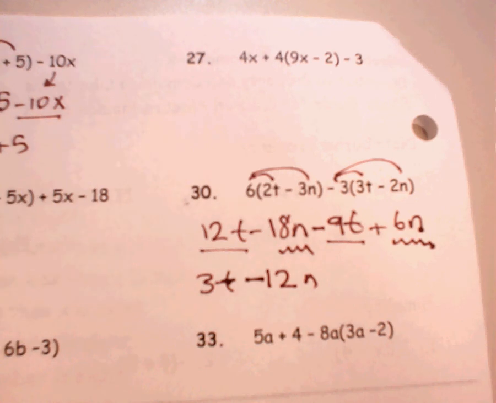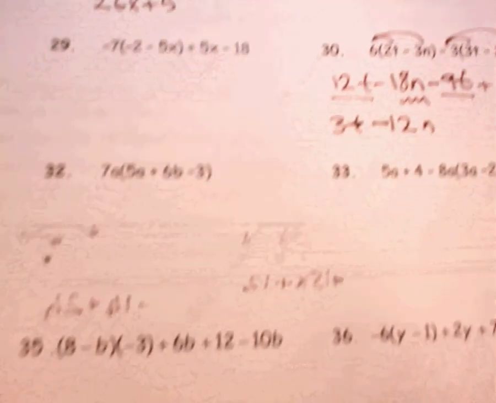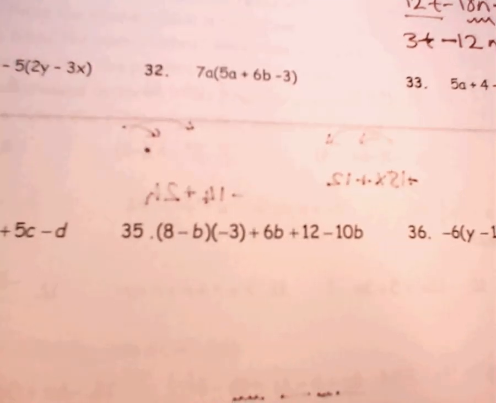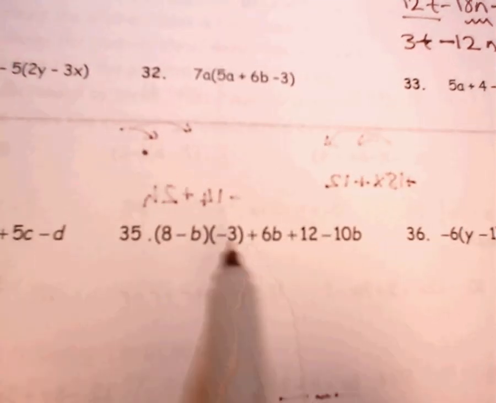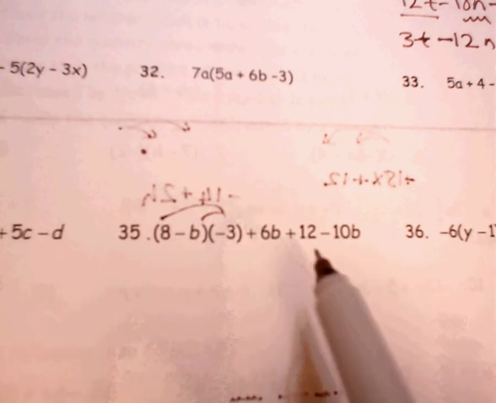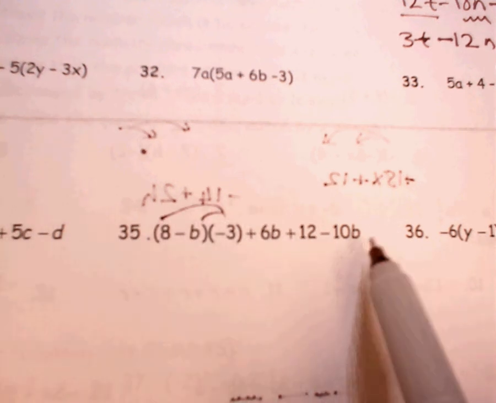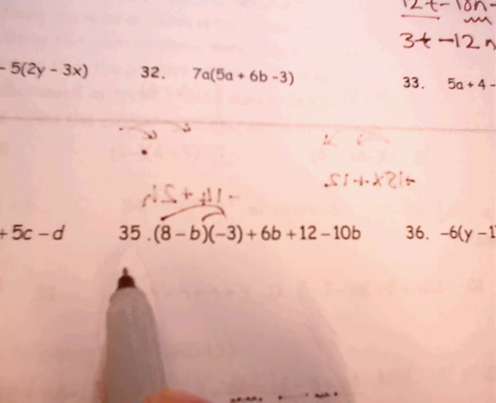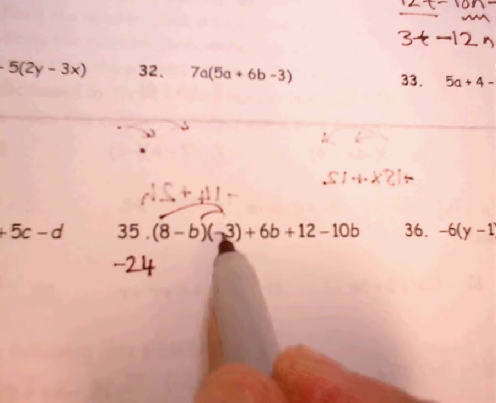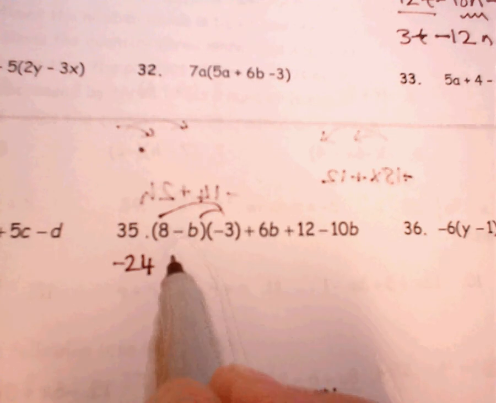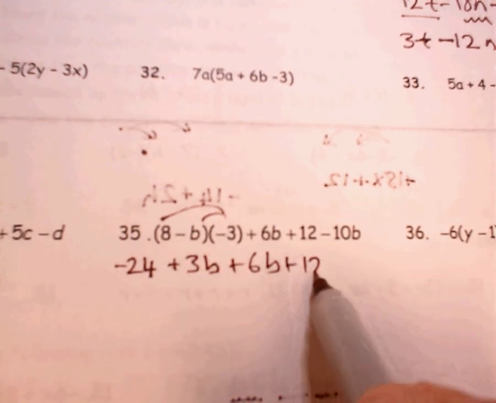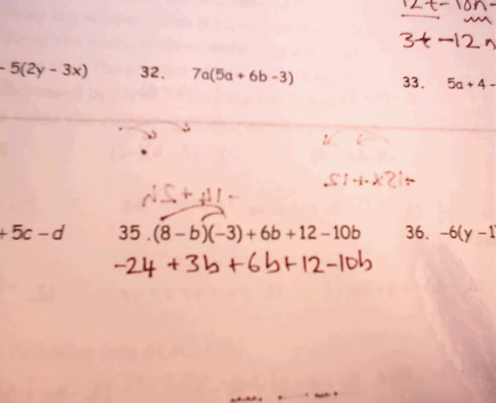Let's review one of the longer questions on this page. Let's look at question 35 together. We have a distribution backwards, and then there's nothing else to distribute. Let's do the backwards distribution. Negative 3 times positive 8 is negative 24. Negative 3 times negative b is positive 3b. Plus 6b plus 12 minus 10b, we copied everything else down.